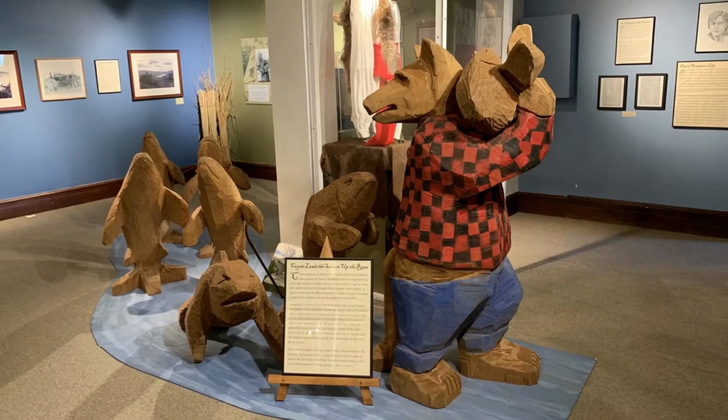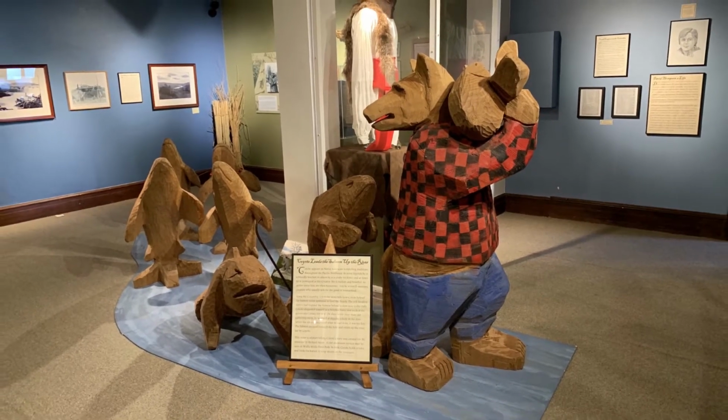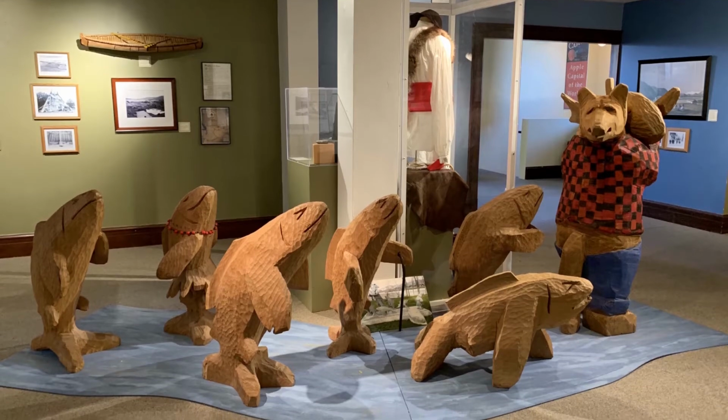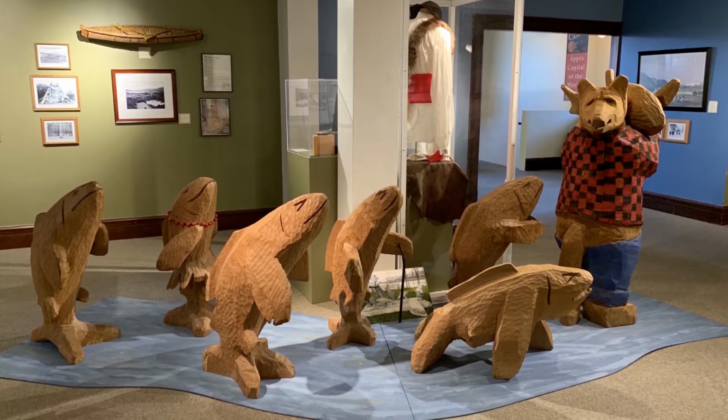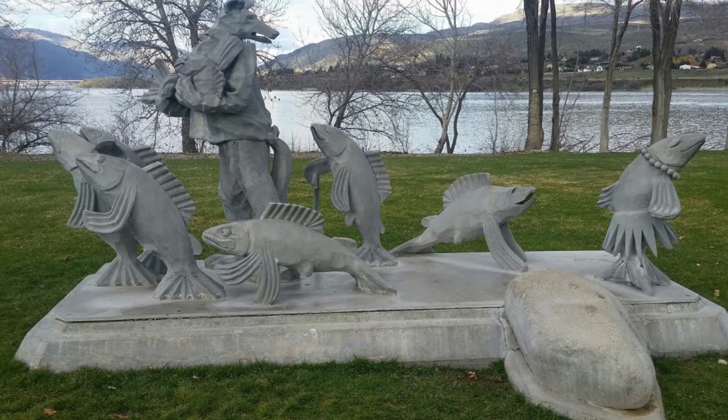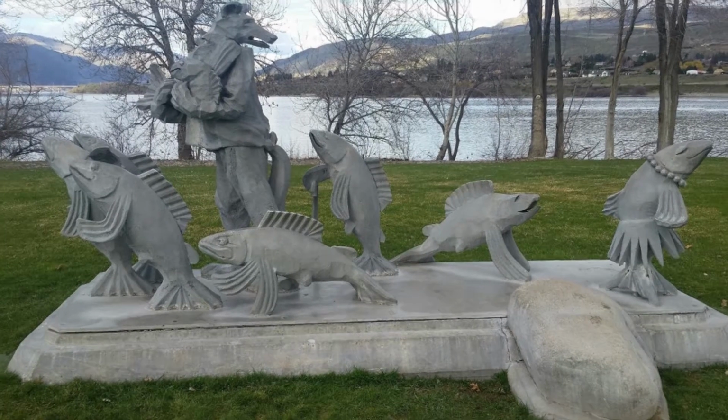Today I want to share with you something that you'll find at the museum when you visit. It's in our People Are Places exhibit, and it's a cedar sculpture created by Richard Beyer. The title of the sculpture is Coyote Leads a Salmon Up the River. And you can actually see a cast aluminum version of this sculpture at Walla Walla Point Park as well.